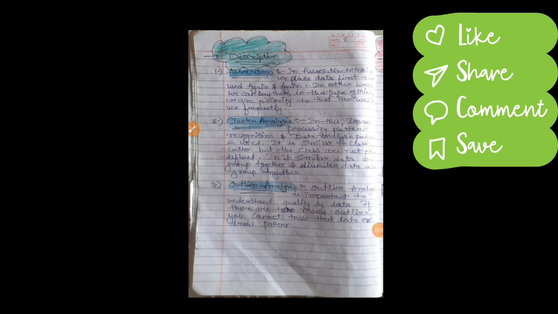Okay, the next one we have is cluster analysis. In cluster analysis, image processing, pattern recognition and data analysis patterns are used. It is similar to classification, but the classes are not predefined. In it, similar data are grouped together and dissimilar data are also grouped together.